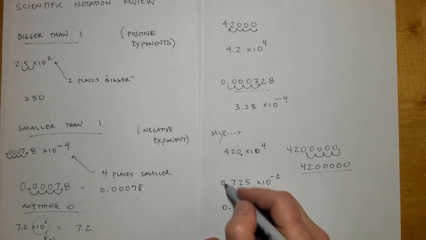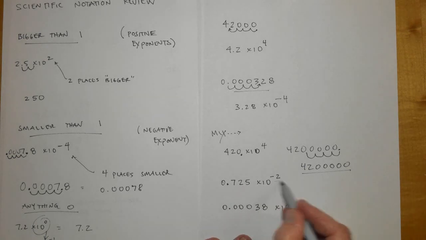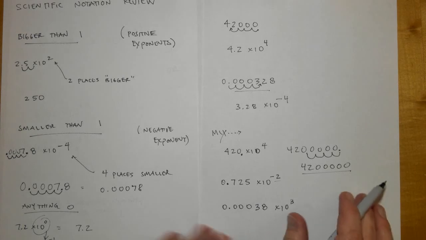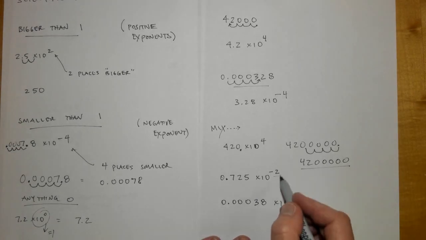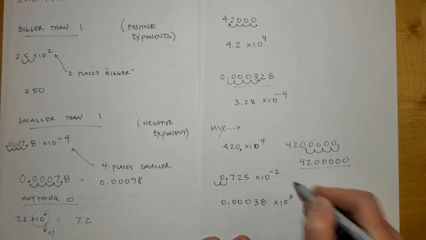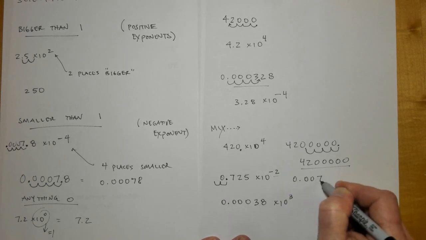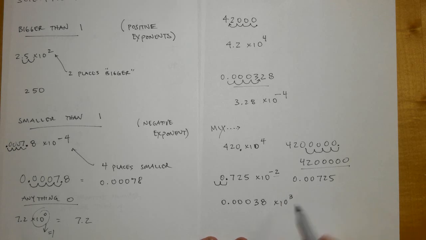That would be our number once we go from this scientific notation to regular. How about this one? We already have a decimal right here, and then it says times 10 to the negative 2. So that means it's going to get smaller. It's going to get more less than 1 than it already is. And so that means we need to move it 2 places this way. So then we end up with 0.00725.